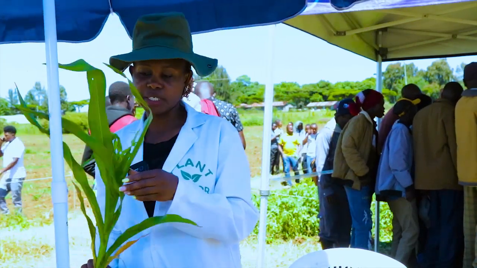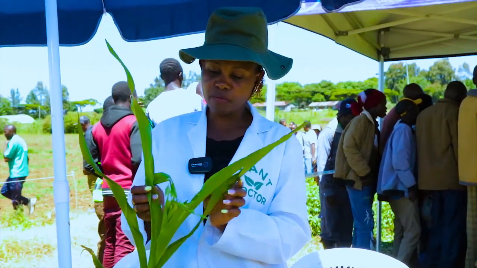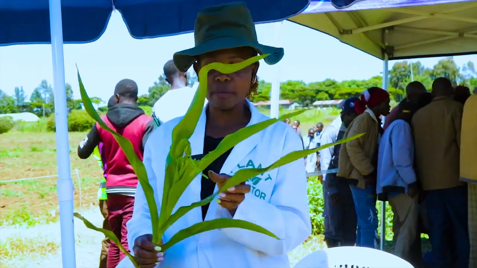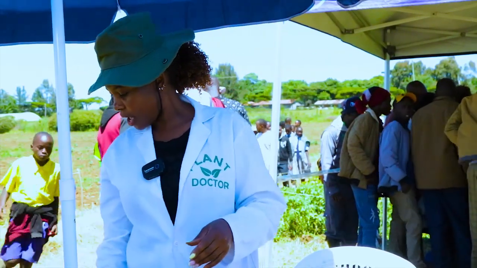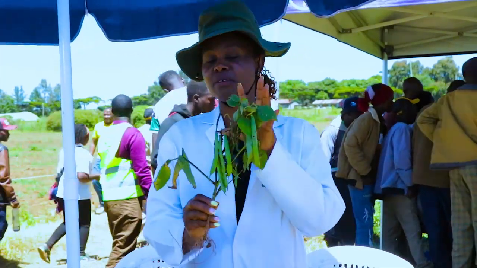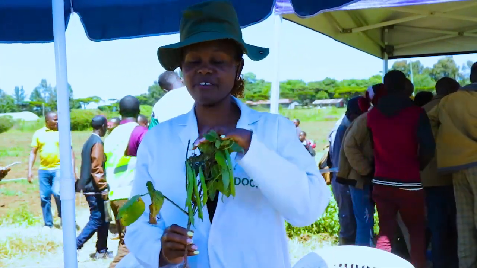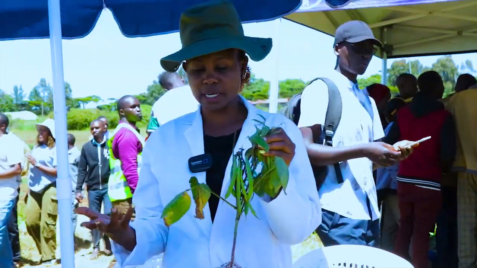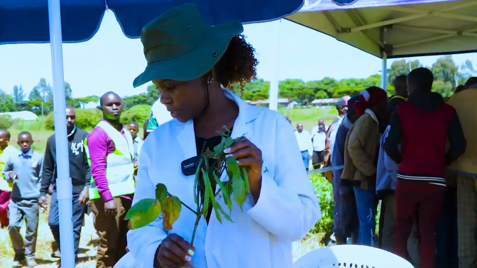We have maize here which has fall armyworm. Fall armyworm manifests itself like this, and we give different recommendations for this. We have beans which have been attacked by aphids, mainly. For this season, the aphids have mainly attacked the beans which have been planted late. So this is the aphids of beans.